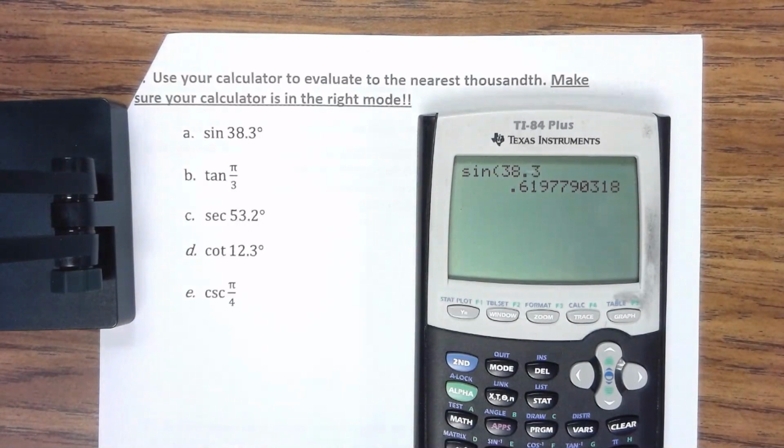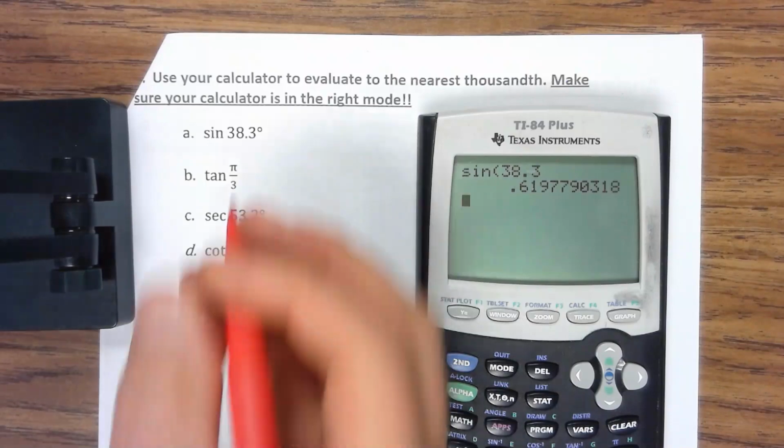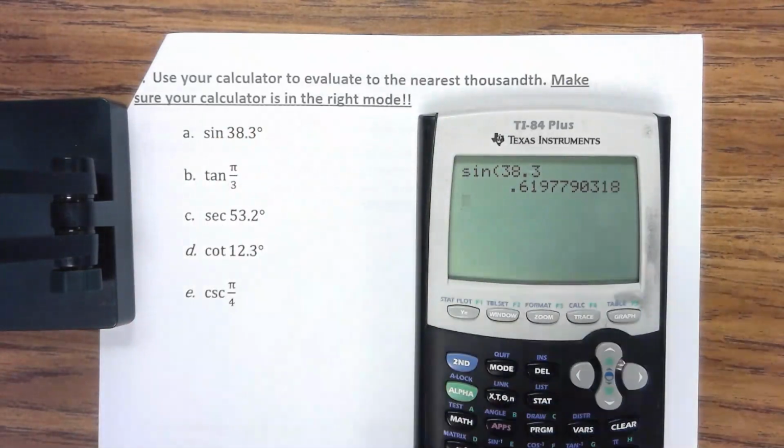We're going to round to, what does it say, thousandth. So that'd be the third decimal place. So this would be 0.61, because we'd round the 9 up to a 10. So it'd actually be 0.62.